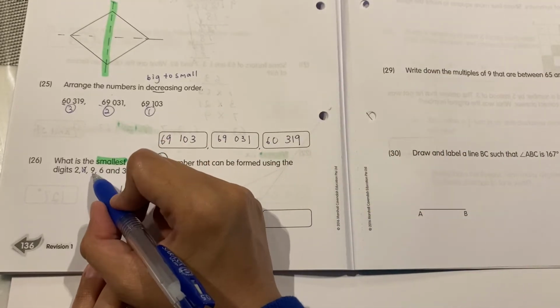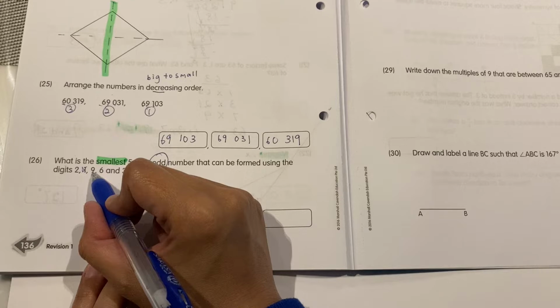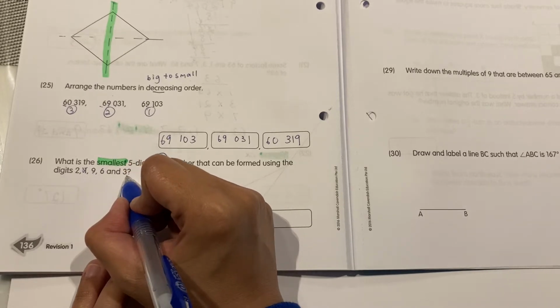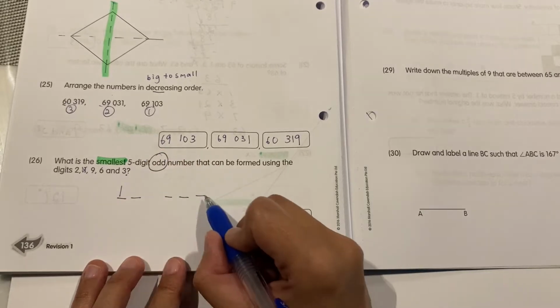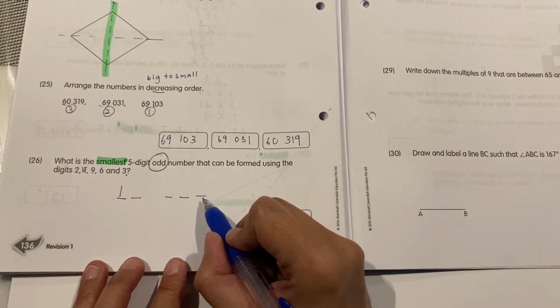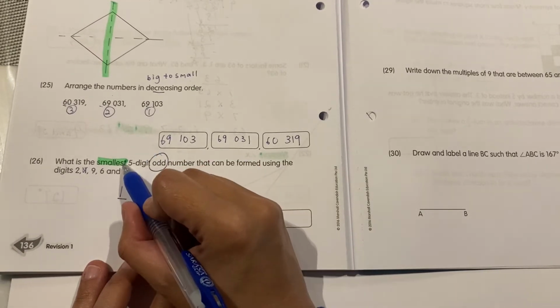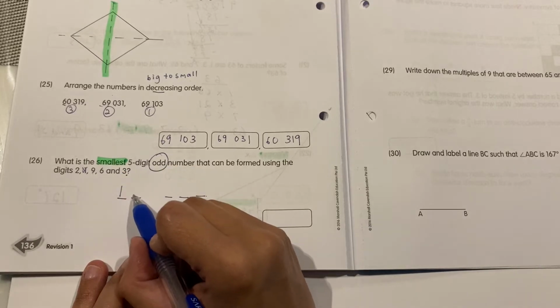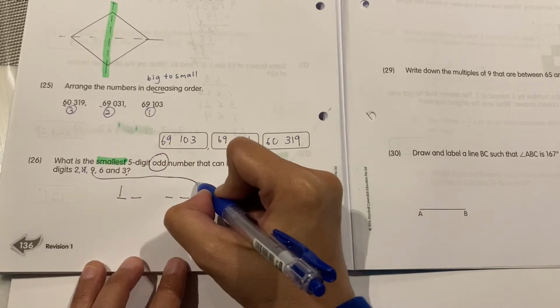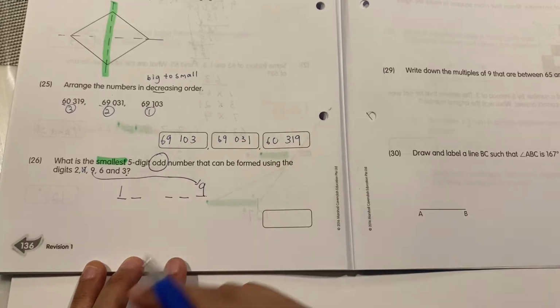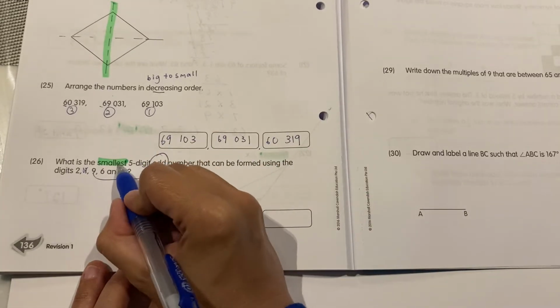So because they want the smallest, now I have two odd numbers, that's 9 and a 3. So I have to decide which one I want to put at the end because I want an odd number, okay? But because they want the smallest, I can't take my 9 and put it here, right? So automatically my 9 has to be my last number because they want the smallest.